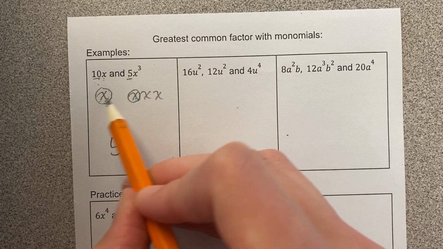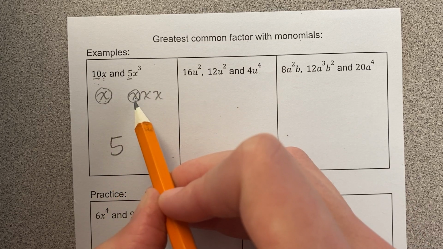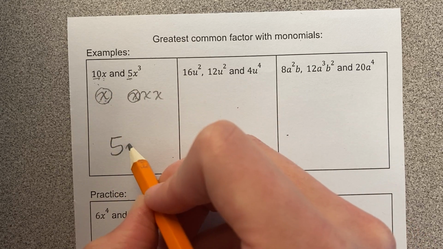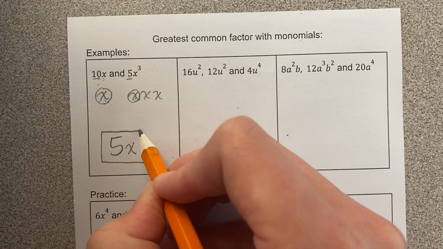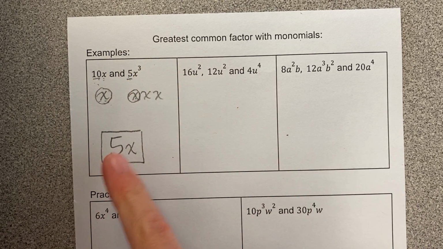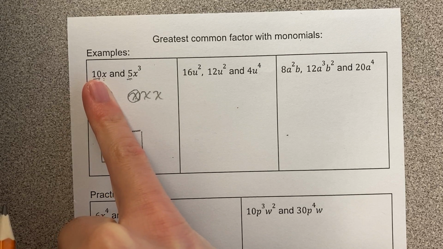So now, do they have another common factor, another common x? No, they don't. There's more x's here, but there's not another x here. So 5x is the greatest common factor here. 5x multiplies to this. If I multiplied it times 2 more x's, 5x multiplies to this.